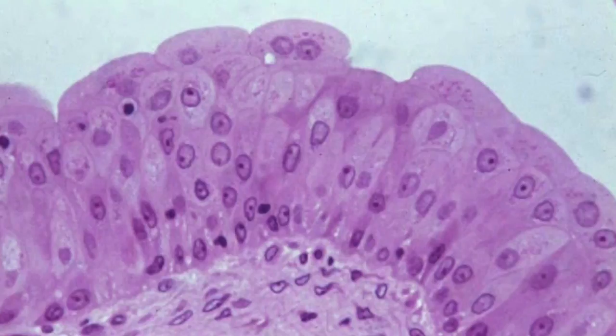So again, transitional epithelium, look at the top cells. They are round, not flat, and there are many layers. So, transitional epithelium.